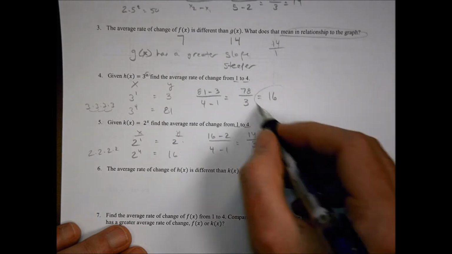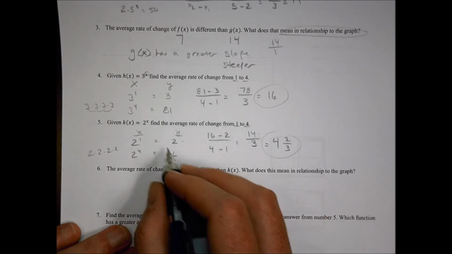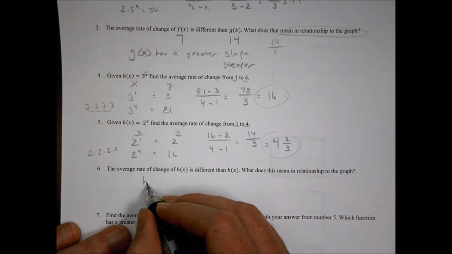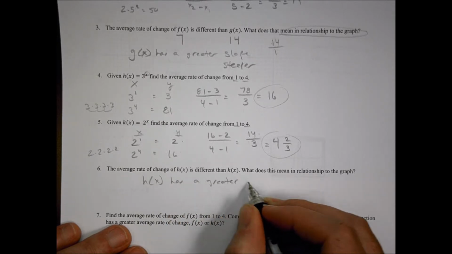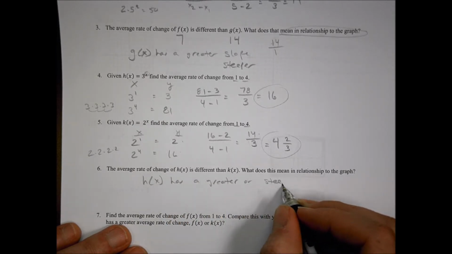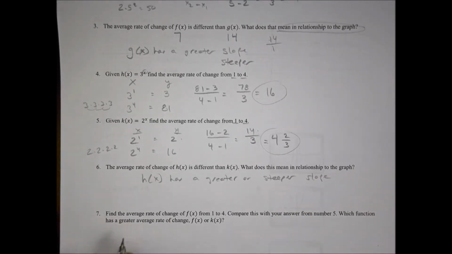So which one of these then has the greater slope, right? Looking here, we would say that h of x has a greater or steeper slope. So if you were to graph that out, that's what that would mean.